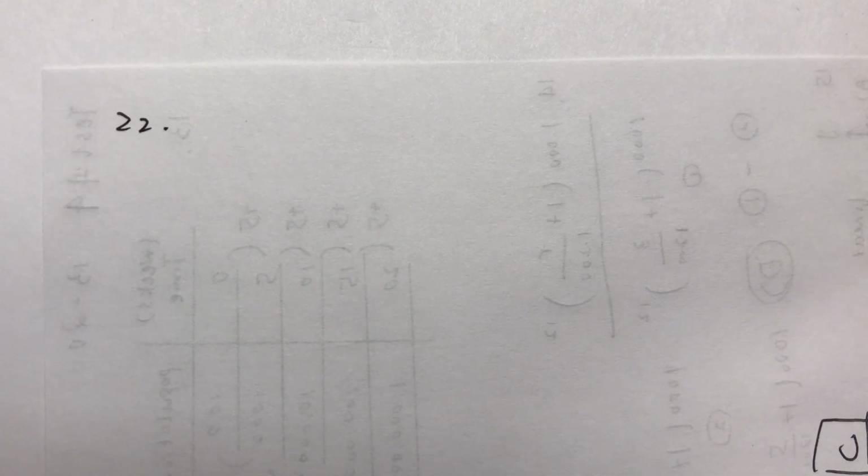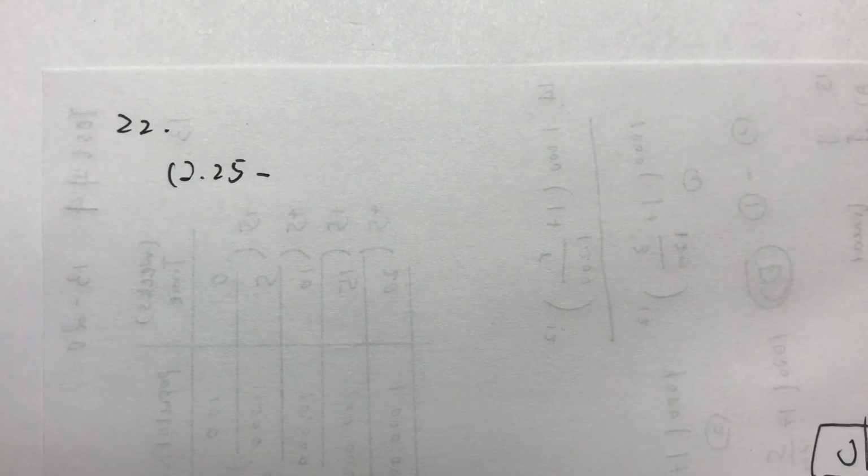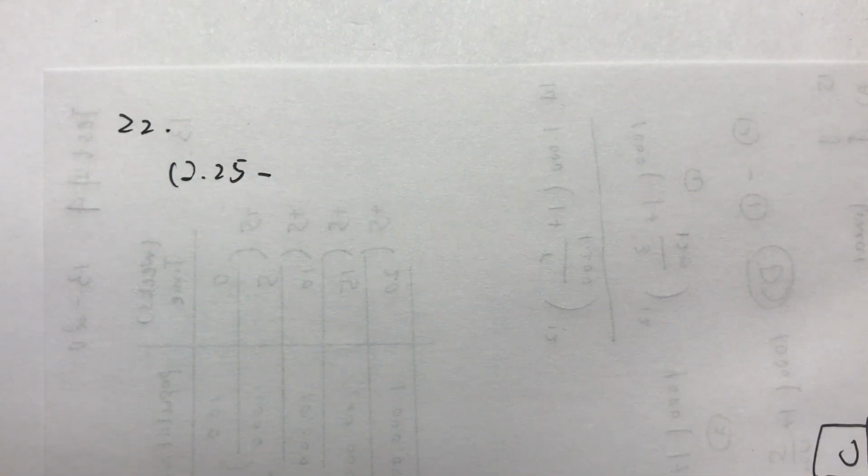So based on the graph, we notice that in 2000 the wood consumption is 2.25, and in 2010 the consumption is 2.